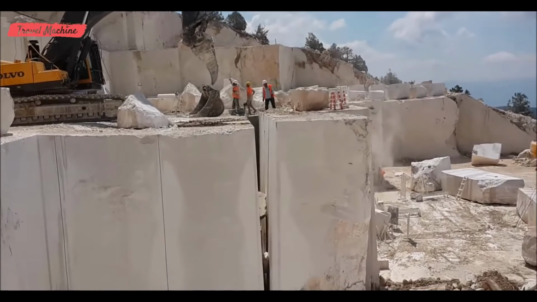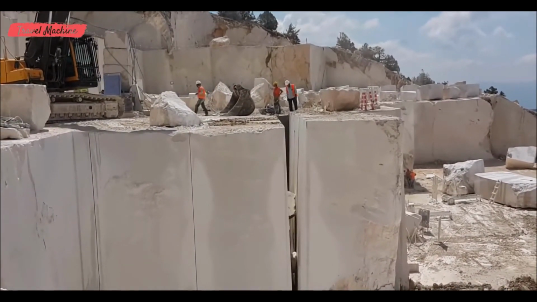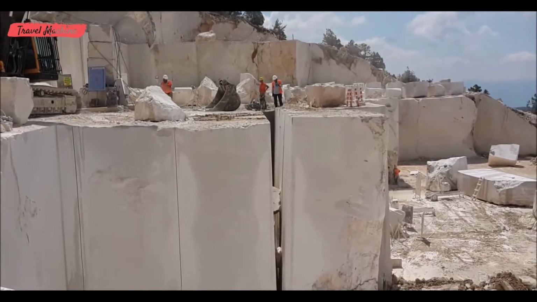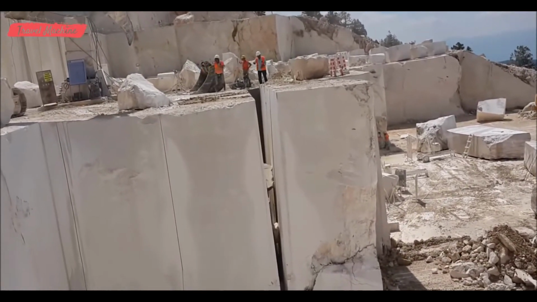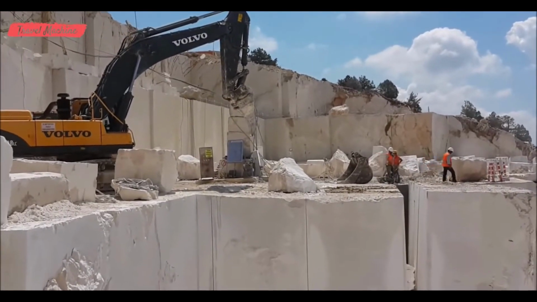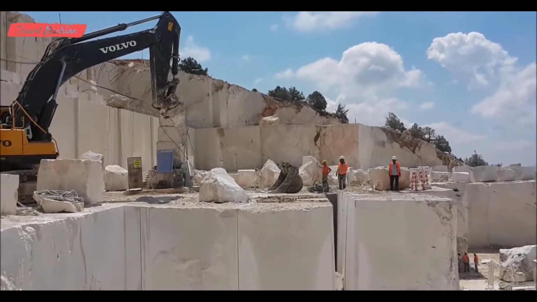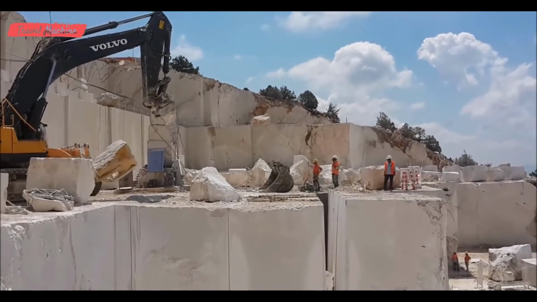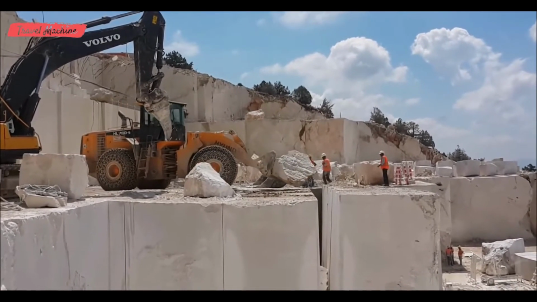Arriving and unloading the marble block. Once the block has been extracted from the quarry, it is transported by lorries to the manufacturer for processing. At each production center, the blocks are unloaded and classified in the block yard prior to being sold.